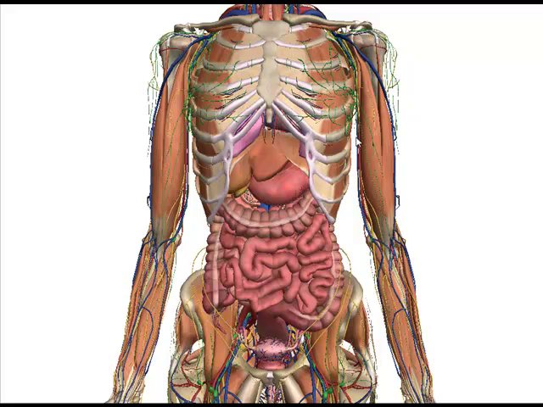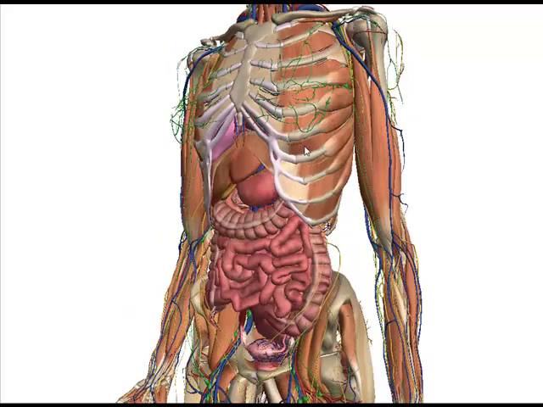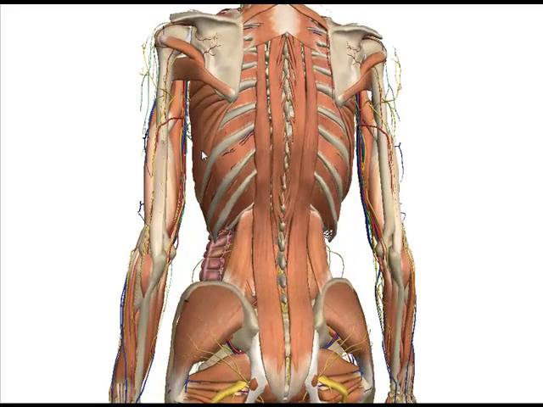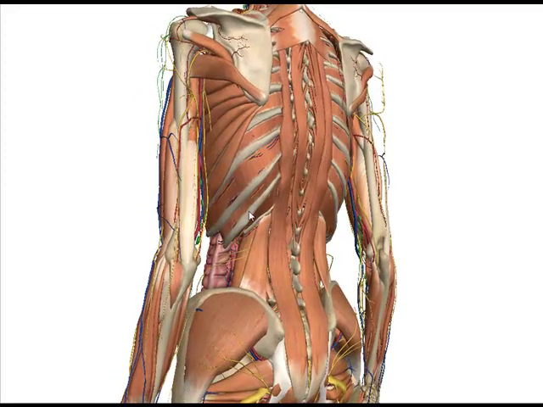Now you also have the 11th and 12th ribs. Those might also be called false ribs, but more than likely you're more familiar with them being called floating ribs, because they don't have any sort of anterior connection to the sternum.